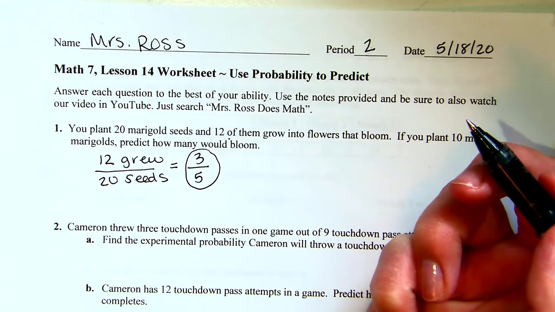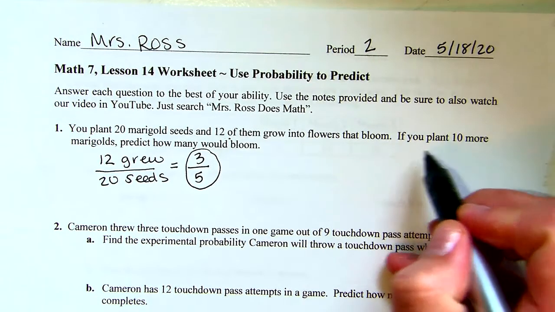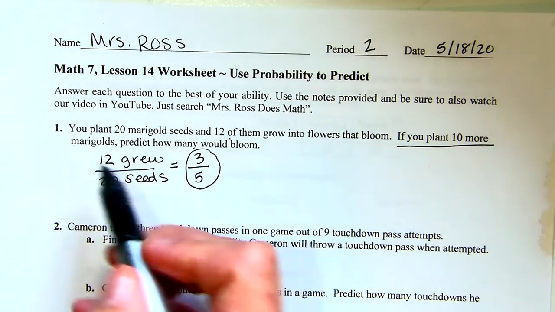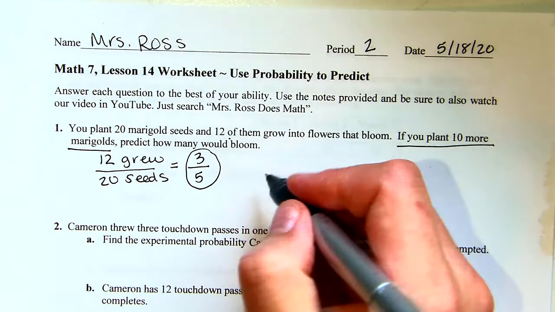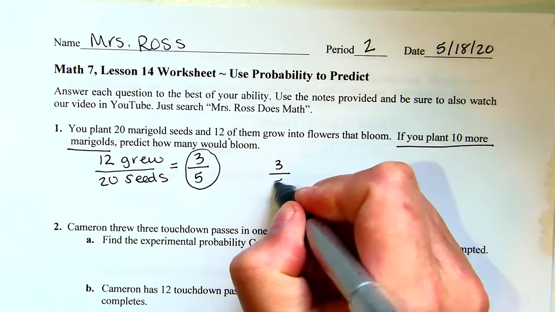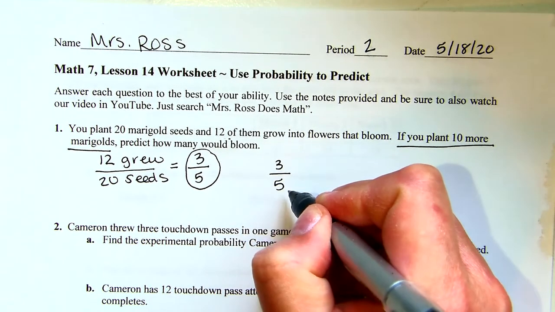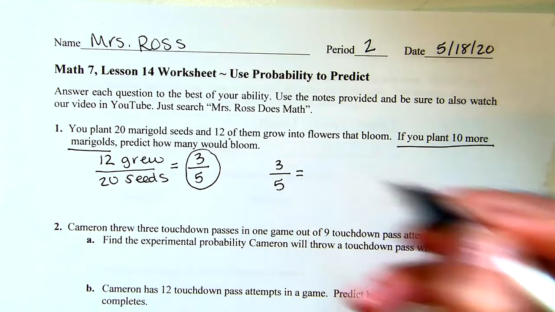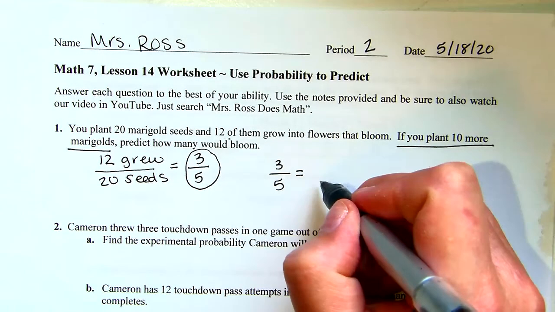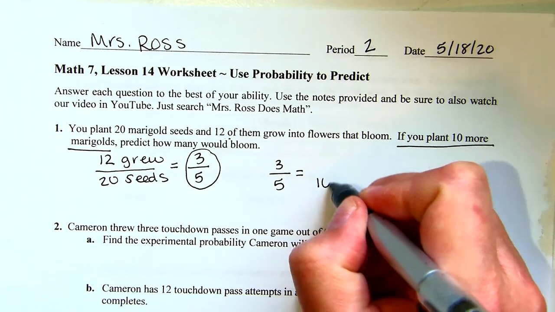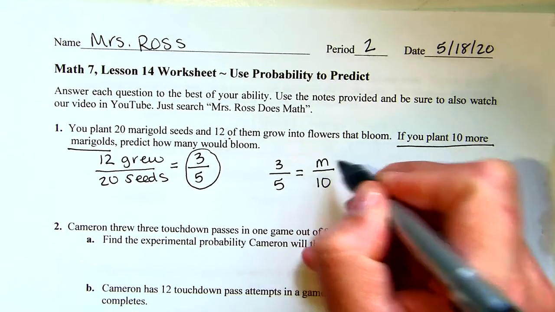Now I'm going to use that same ratio when I'm looking at planting 10 more marigolds. Okay, so if 3 of my 5 seeds turned into marigolds, I'm going to put the seeds on the bottom, which would be the 10, and I'm going to use M for marigolds on top.